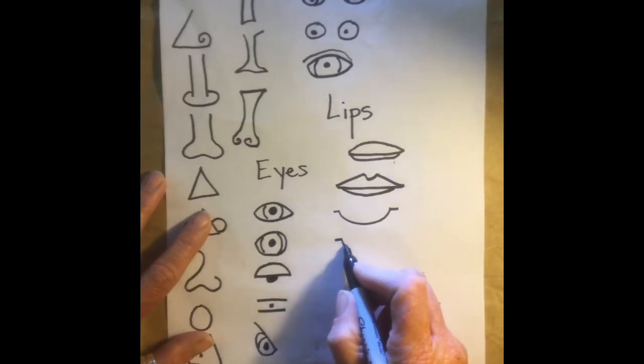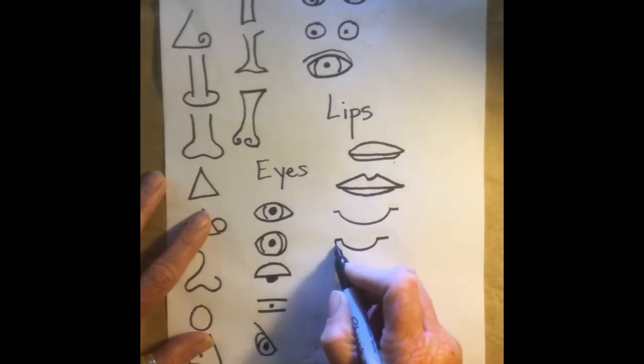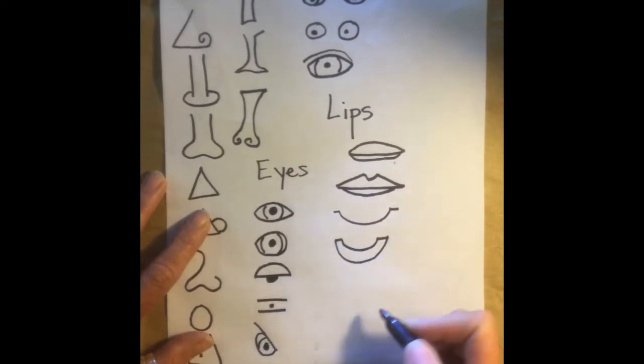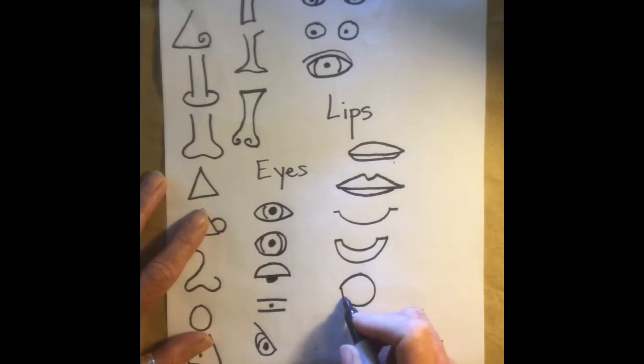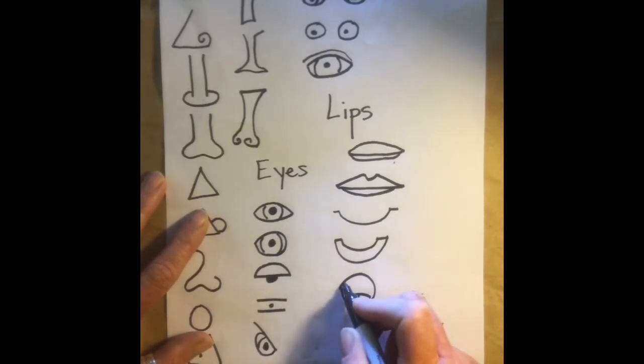Or maybe the mouth is open. You could have an open mouth. You could have an open mouth like this with a tongue, maybe some teeth.